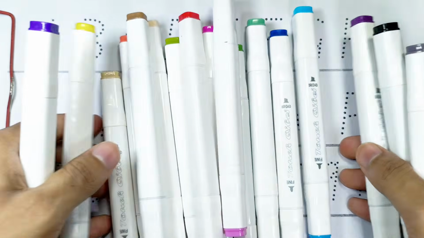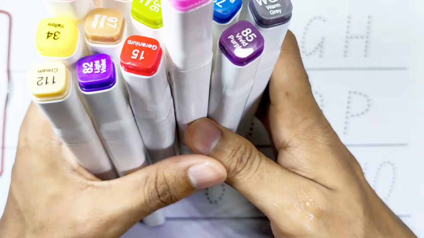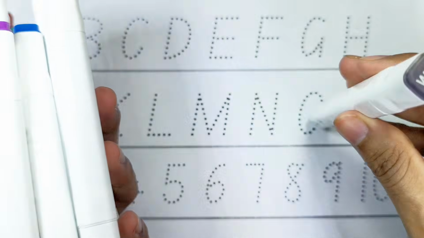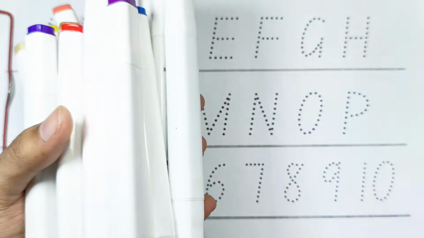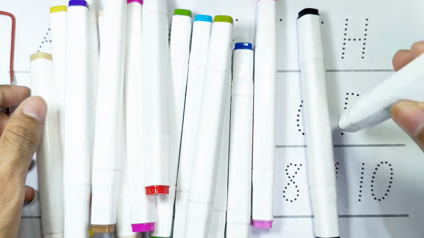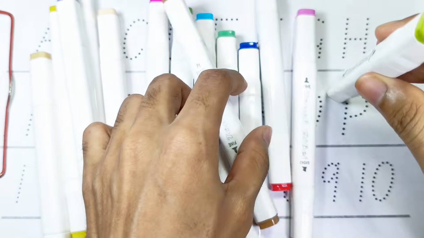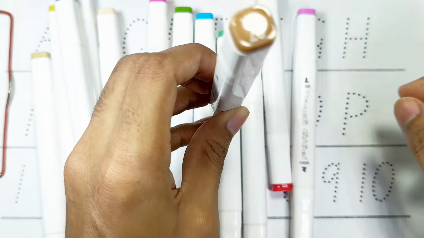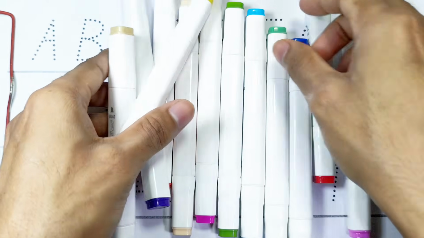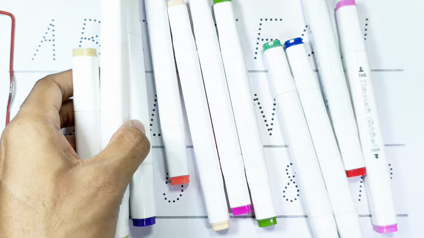Today we're writing capital letter alphabets and numbers. Stay with us. First we're opening colors. Wow, so many colors. Warm gray color. Kids, the next one is vivid purple color. Black color. Yellow, green color. Rose, beige color. Kids, the next one is baby blue color.